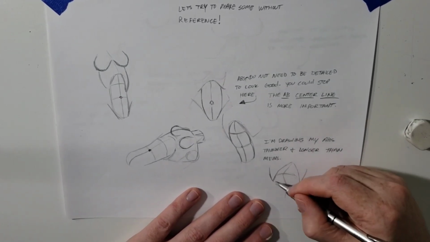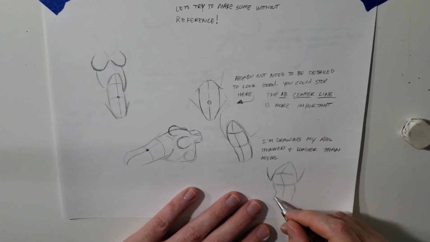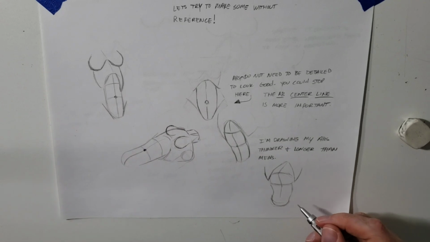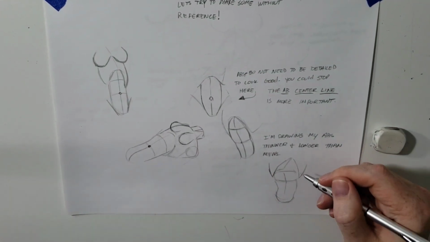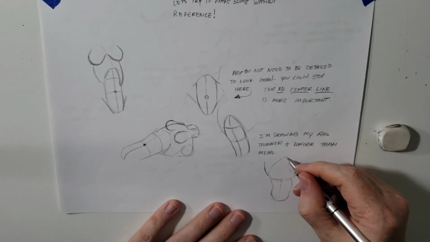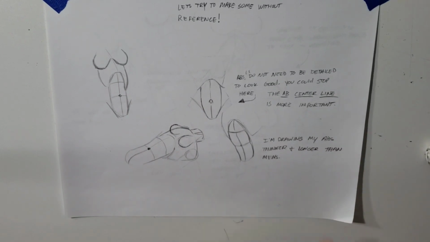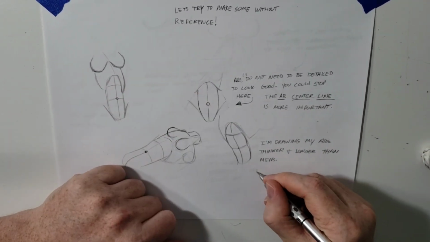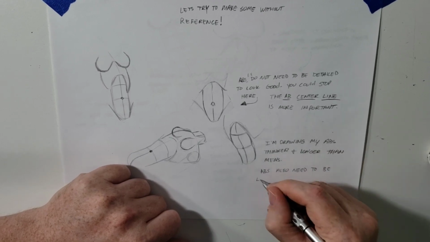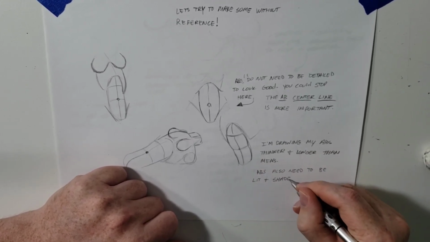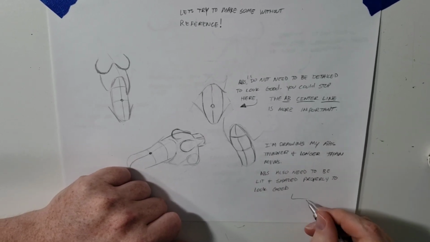So here it looks like I'm trying to draw an ab section kind of bending over. Maybe I gave up on that because I wrote a note instead.